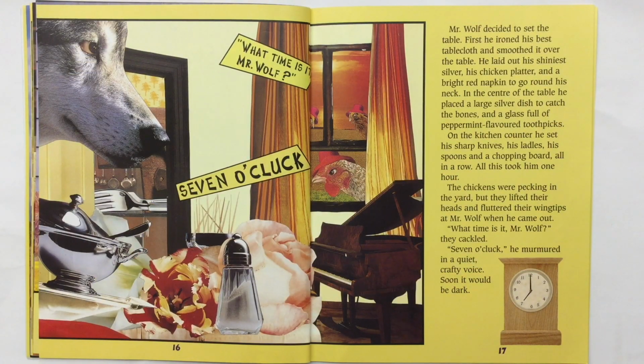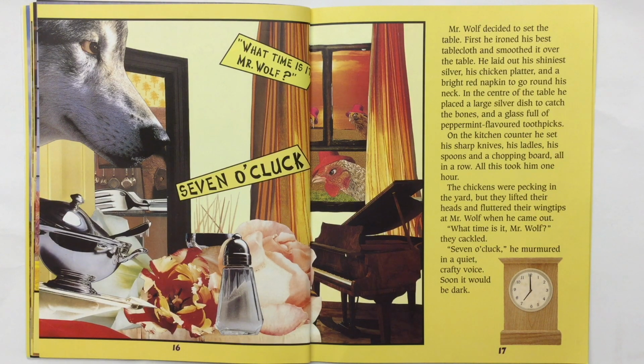Mr. Wolf decided to set the table. First he ironed his best tablecloth and smoothed it over the table. He laid out his shiniest silver, his chicken platter, and a bright red napkin to go around his neck. In the center of the table he placed a large silver dish to catch the bones and a glass full of peppermint-flavored toothpicks. On the kitchen counter he set his sharp knives, his ladles, his spoons, and a chopping board, all in a row. All this took him 1 hour.